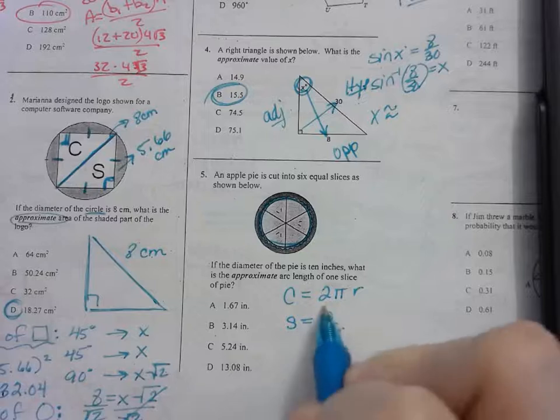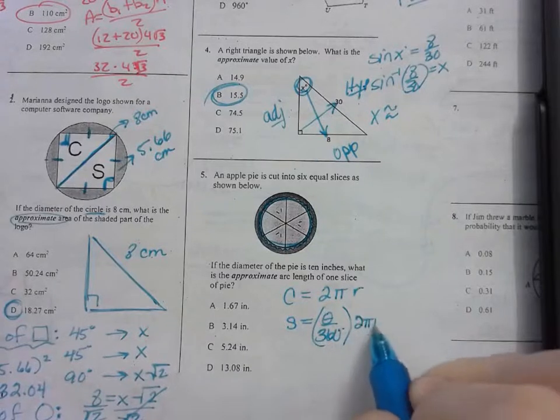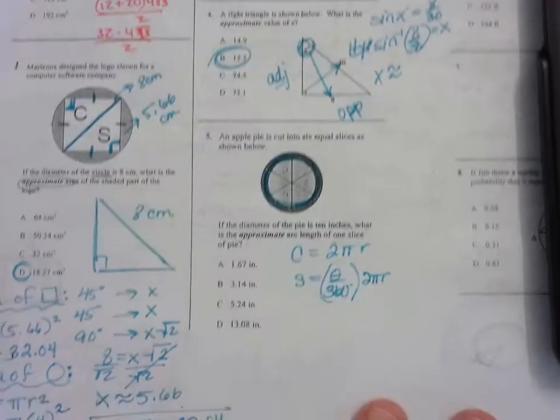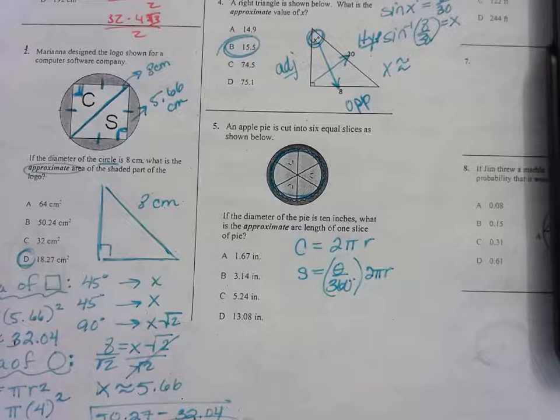You guys have seen this? It's just a formula. So the question is, what do we need? We need the angle, which is theta, and we need the radius.